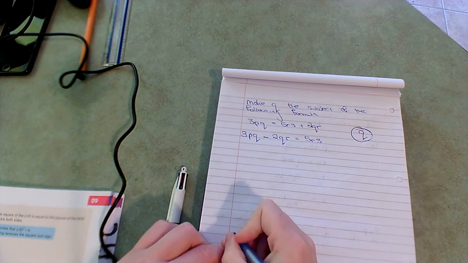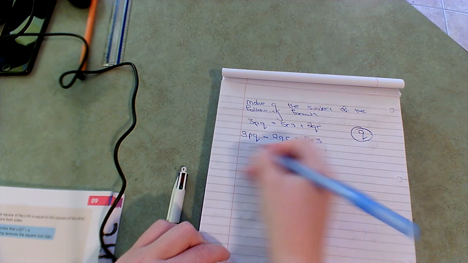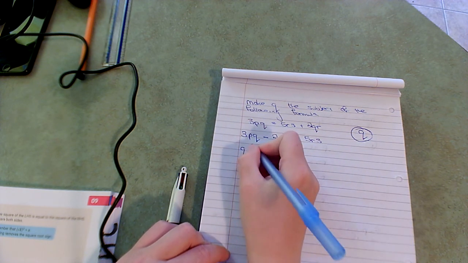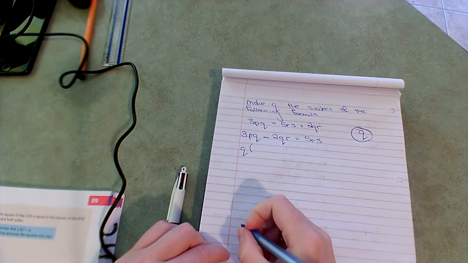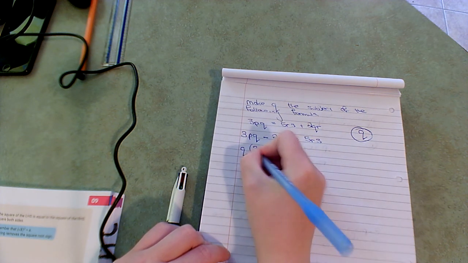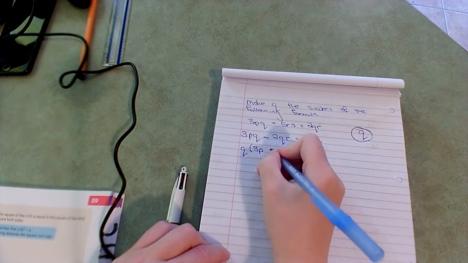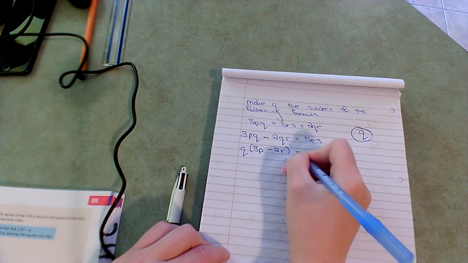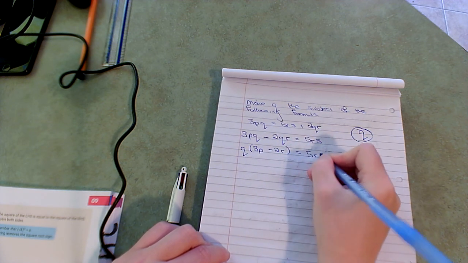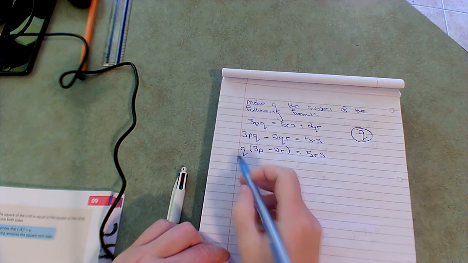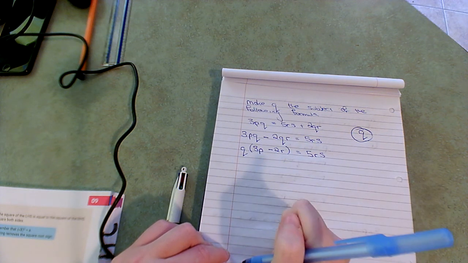I need to get Q on its own, so basically what I'm going to do is take out my highest common factor here, which is going to be Q. When I take out Q, 3PQ divided by Q, I'll be left with 3P. Minus 2QR divided by Q, I'll be left with minus 2R. That's equal to 5RS.